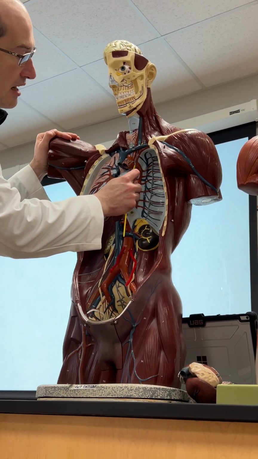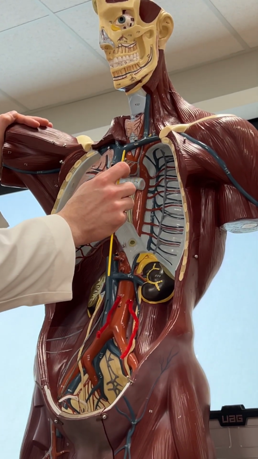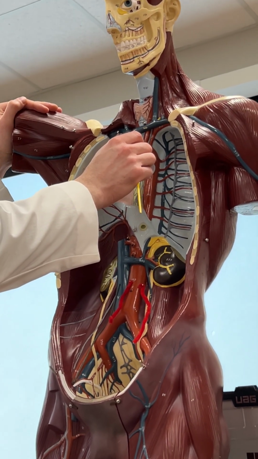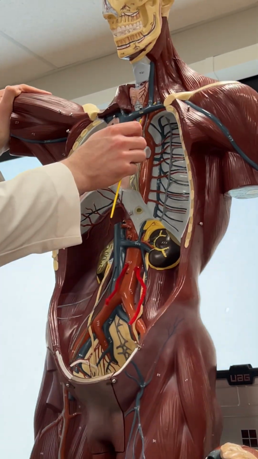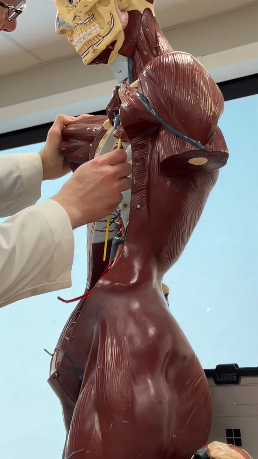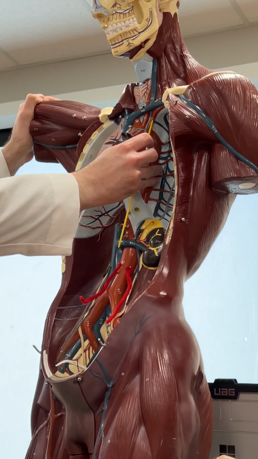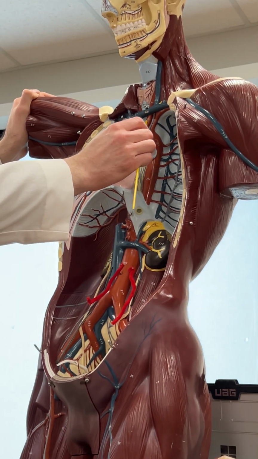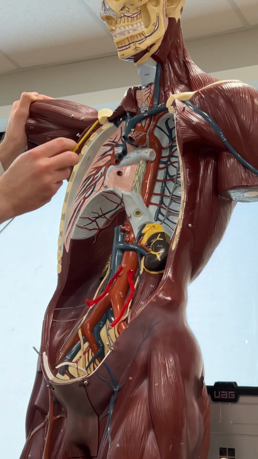There's 3 vessels coming off the aortic arch, right? The brachiocephalic trunk, left common carotid artery, and left subclavian artery. So right here, 313 is the brachiocephalic trunk, and then right after it, it looks like 314 is the left common carotid artery, and then, what is it? 315 is the left subclavian artery. All right, so brachiocephalic trunk, left common carotid artery, and left subclavian artery, all coming off the aortic arch.